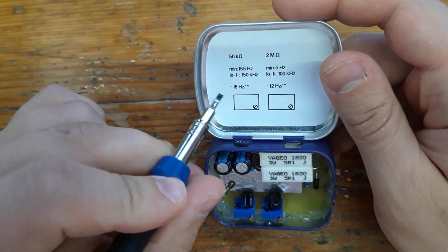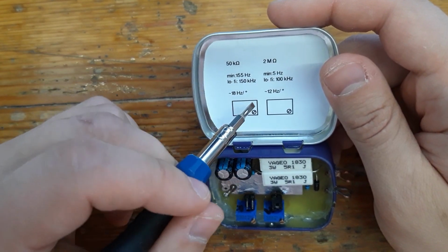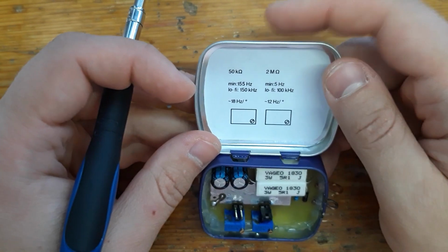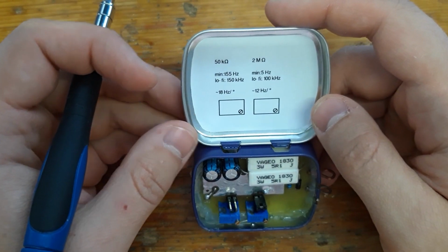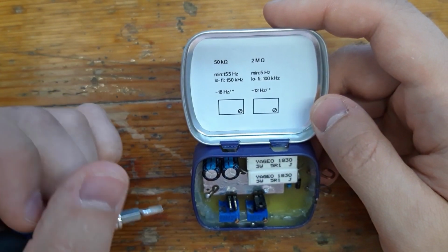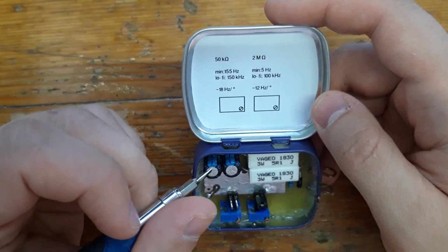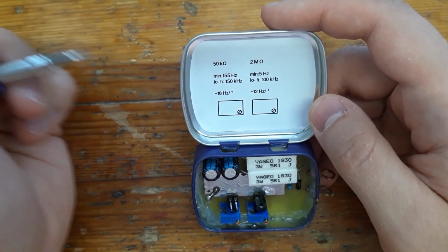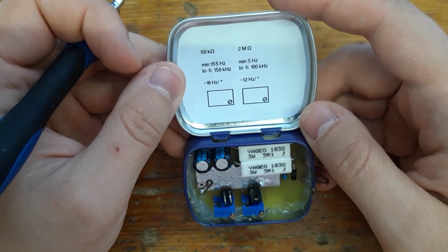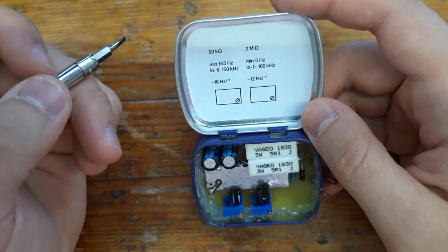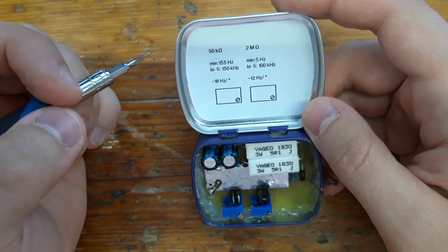Here are the ranges for each potentiometer. Initially I wanted it to go into higher frequencies, and that's why I made different potentiometers to fine adjust, but it's pretty useless at this moment.